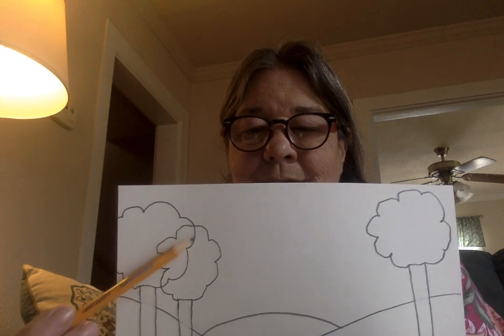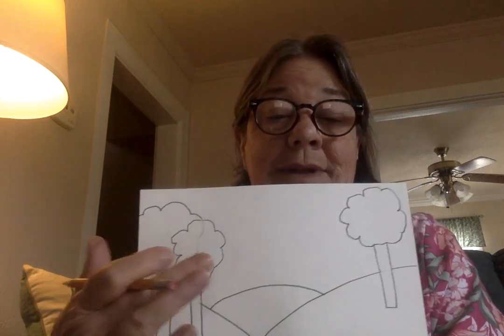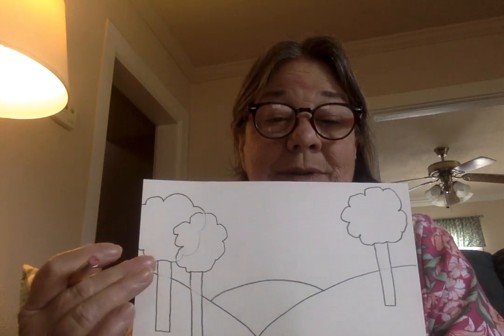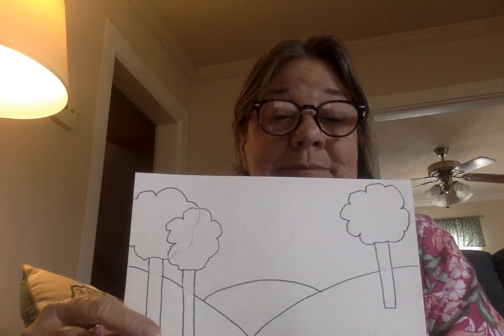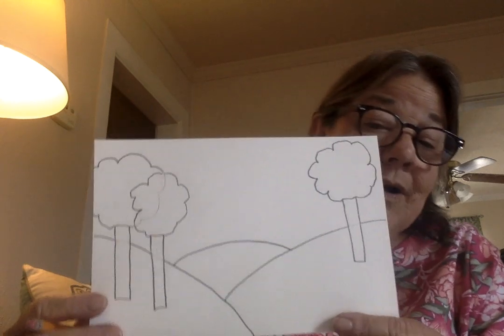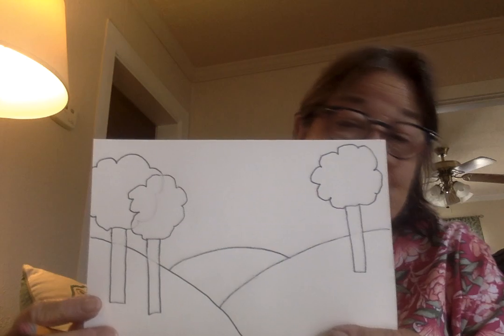So this line here, I'm going to erase. And it's going to help our tree that's lower on the page look in front of the other one. There we go. Now this tree looks in front of this tree. It's called overlapping. And it's another art skill we've learned.